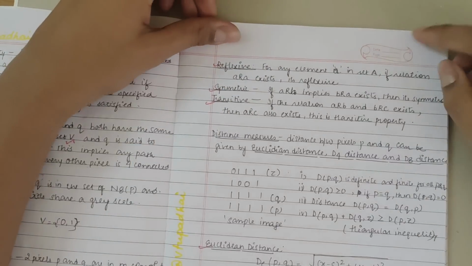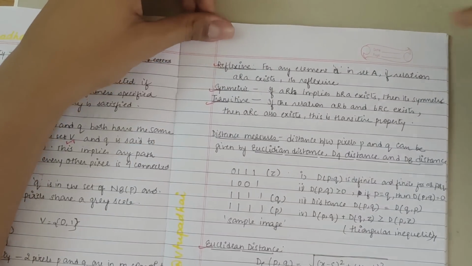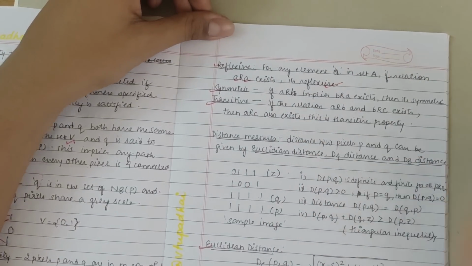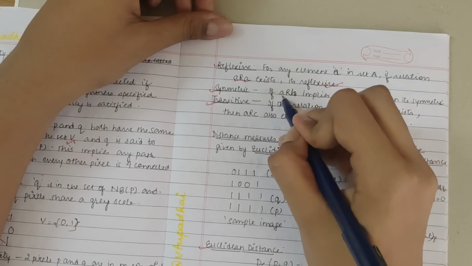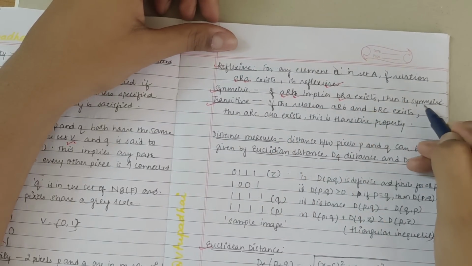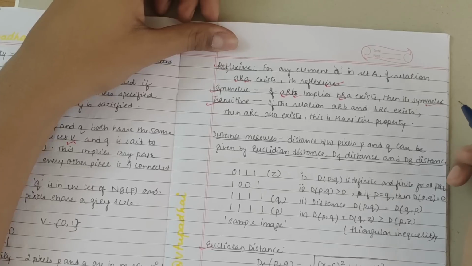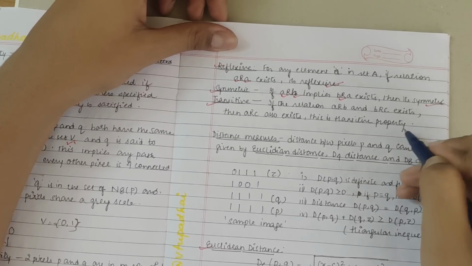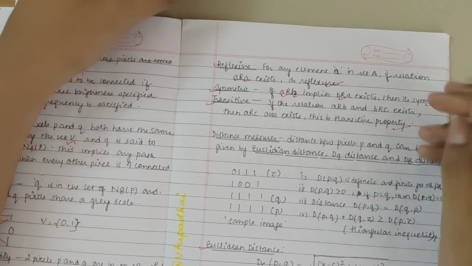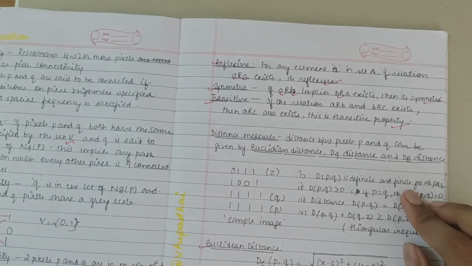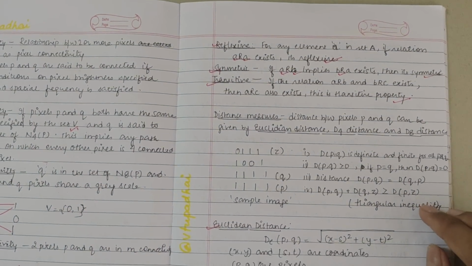Reflexive: for any element in set A, if relation A exists, then it's reflexive. Symmetric: if you have two pixels A and B, then A R B also implies B R A exists, then it is symmetric. Followed by that we have transitive. That means if A relation B and B relation C exist, then A relation C will also exist by the transitive property. This is very much self-explanatory, guys. Reflexive, symmetric and transitive properties are covered in relations of an image.